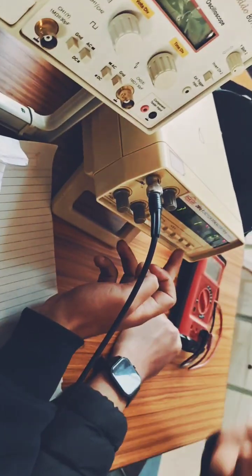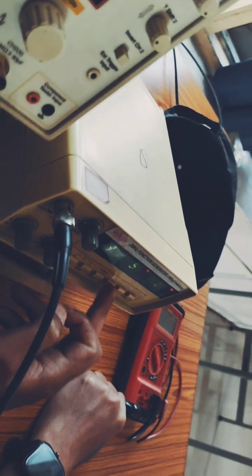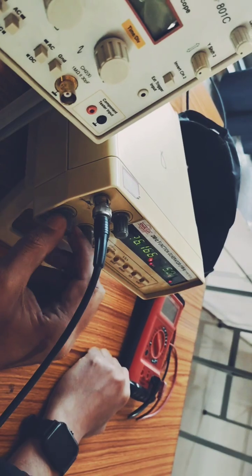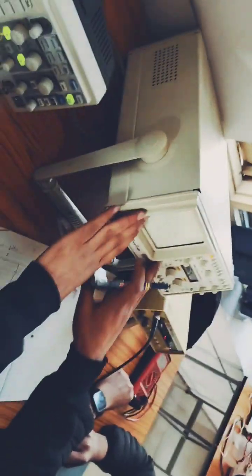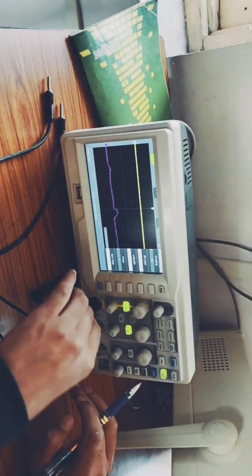And if you want to increase the range, on clicking this button you can increase the frequency. And this is not part of our experiment, this is something else. This is ESR, which is very difficult to perform.